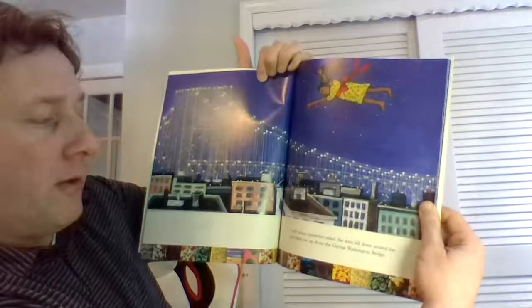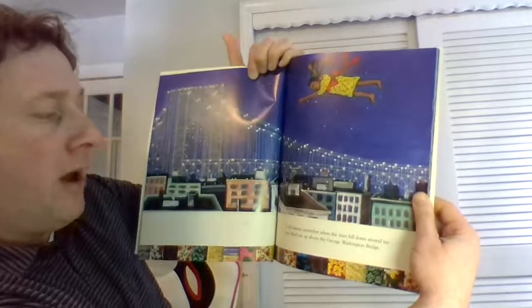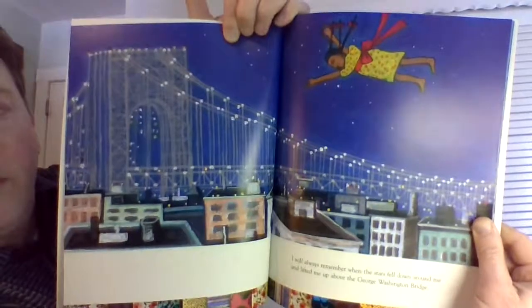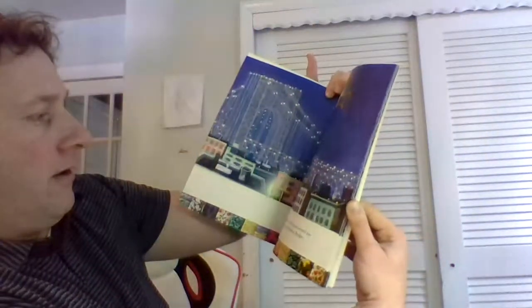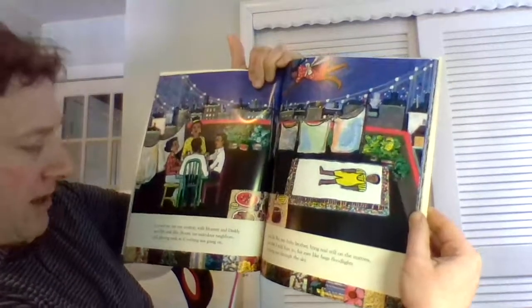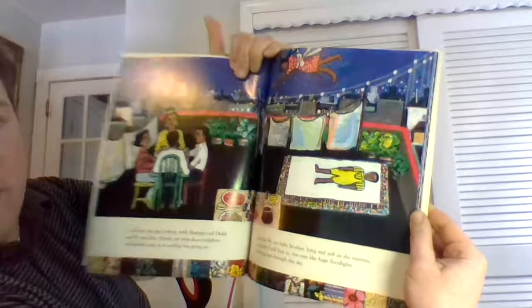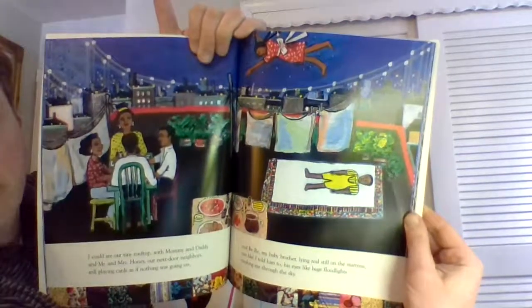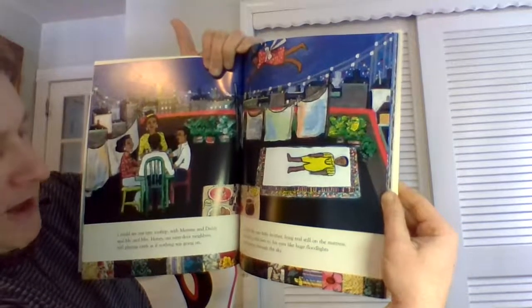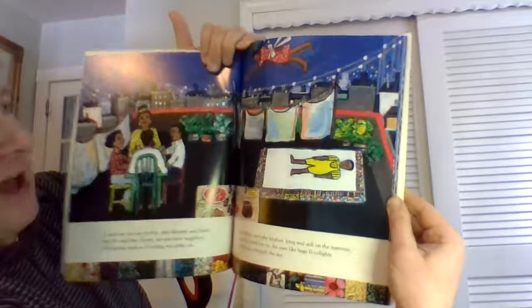I will always remember when the stars fell down around me and lifted me up above the George Washington Bridge. I could see our tiny rooftop with Mommy and Daddy and Mr. and Mrs. Honey, our next door neighbors, still playing cards as if nothing was going on. And BB, my baby brother, lying real still on the mattress, just like I told him to, his eyes like huge floodlights tracking me through the sky.